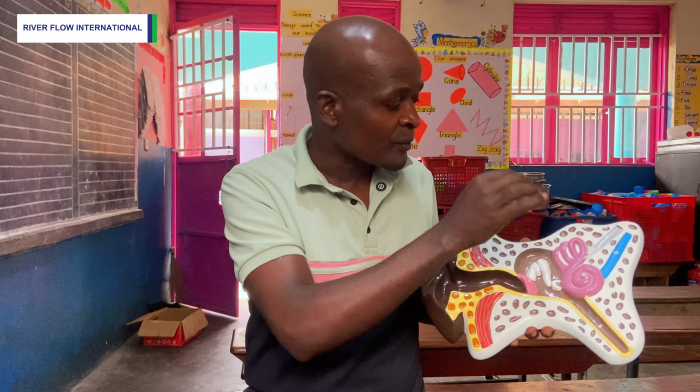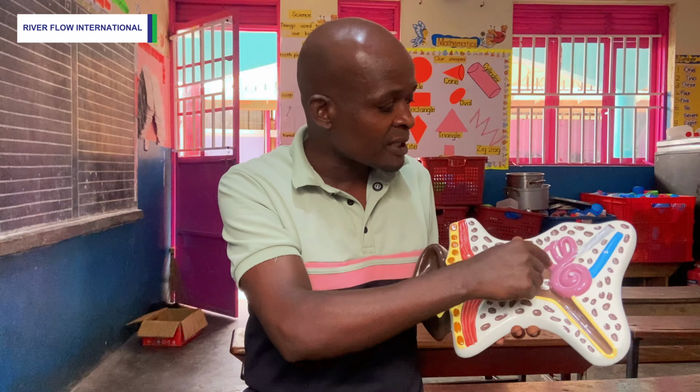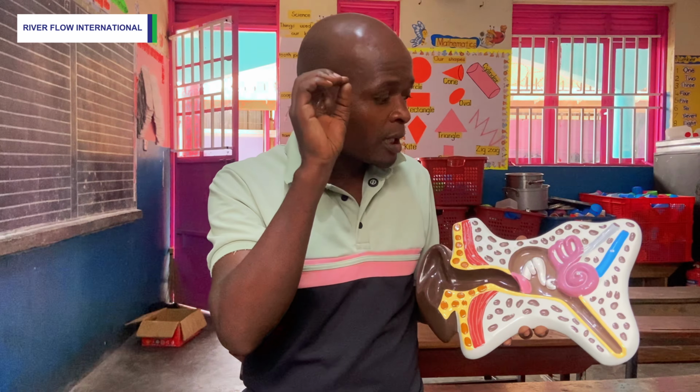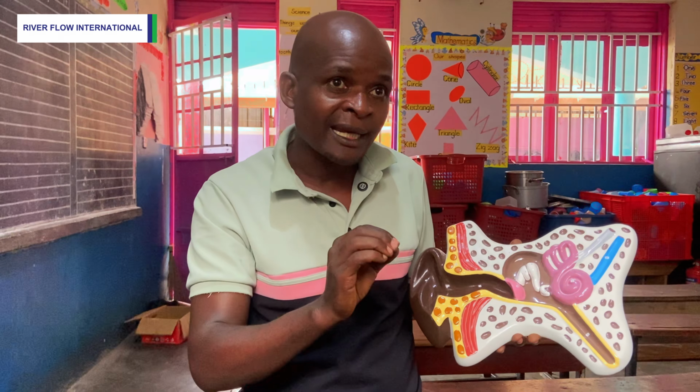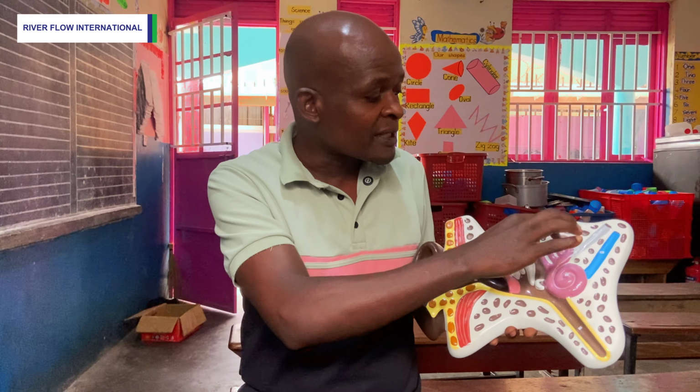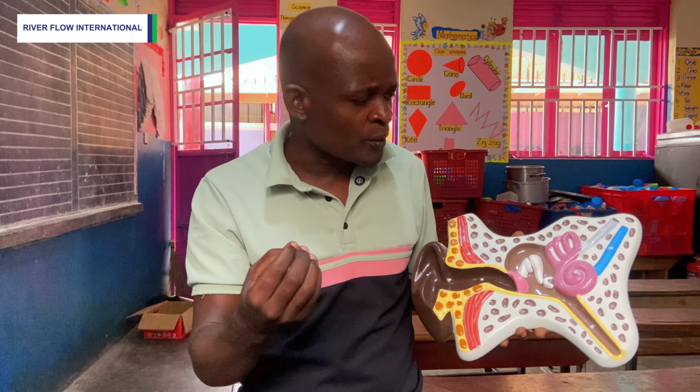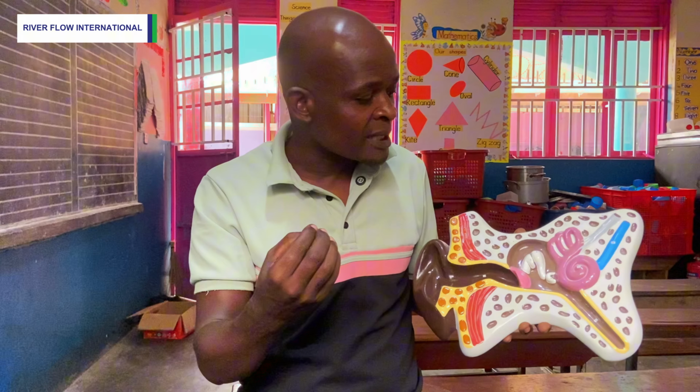So we come here. This part here, we call the semicircular canal. The semicircular canal's function is for body balance. You might ask yourself, apart from hearing, how else is the ear important? The ear is also important in body balance.